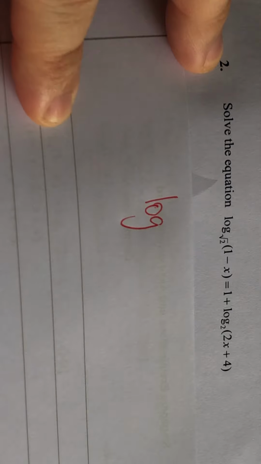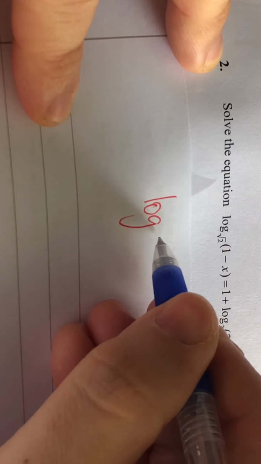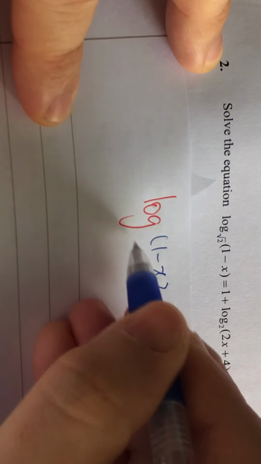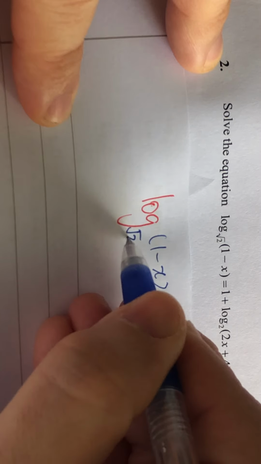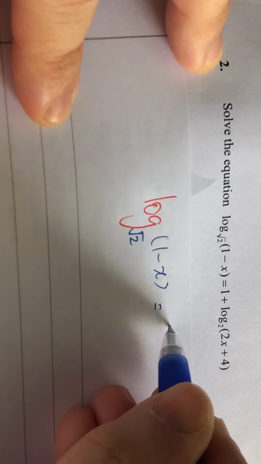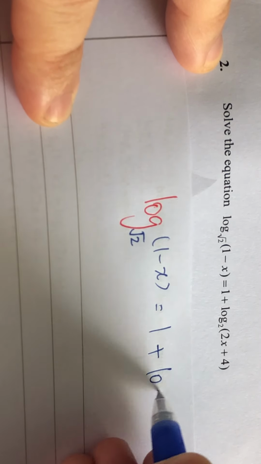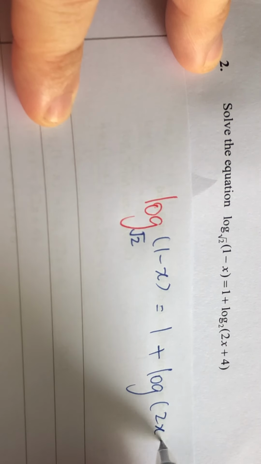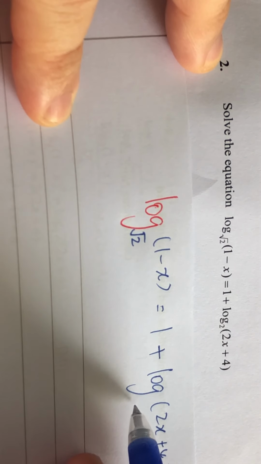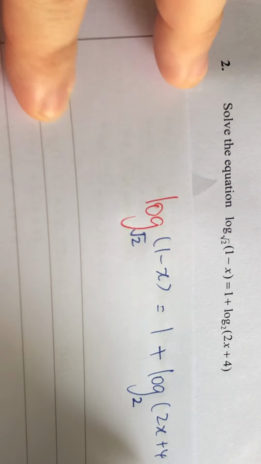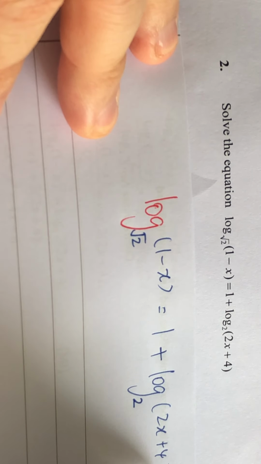So I have log of 1 minus x to base square root 2 equals 1 plus log of 2x plus 4 to base 2. So how?